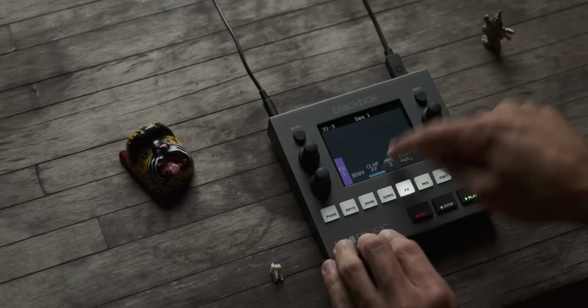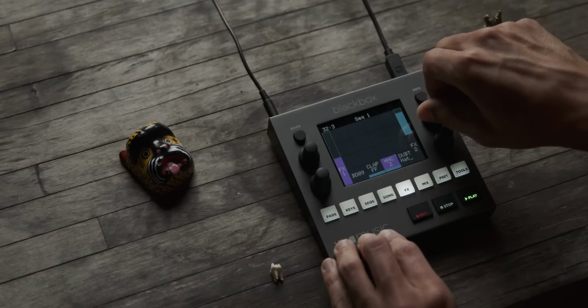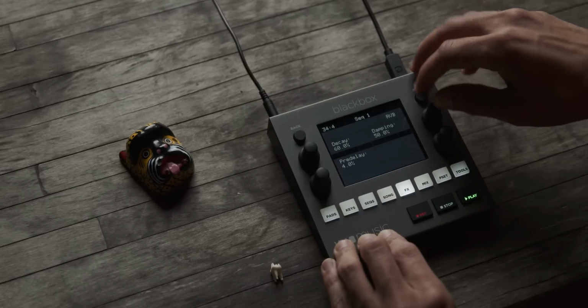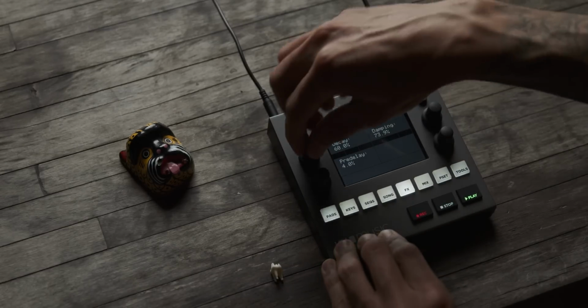So now I can go to effects, go here, give it a little bit of reverb. Let's listen to what the reverb is doing. Dampening, less.